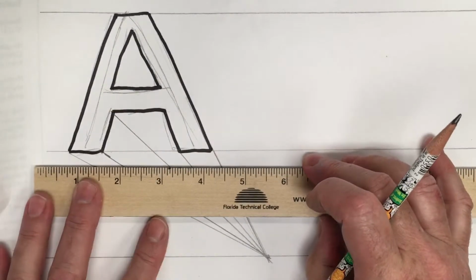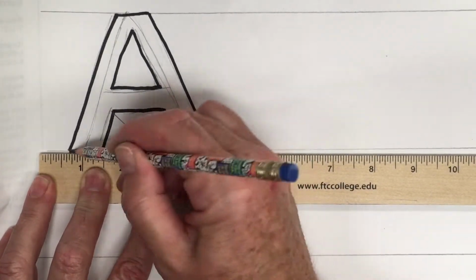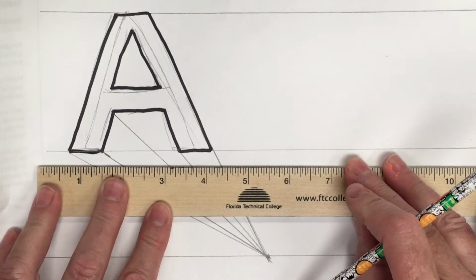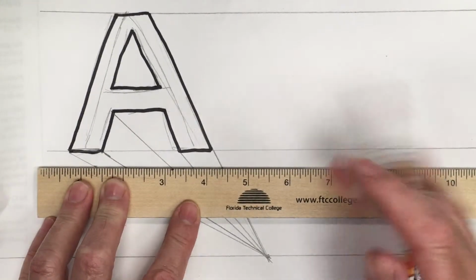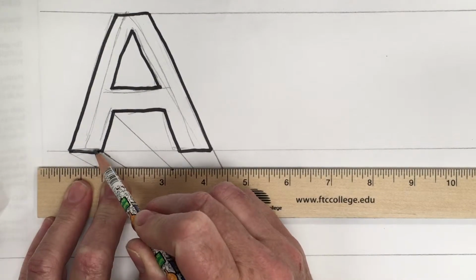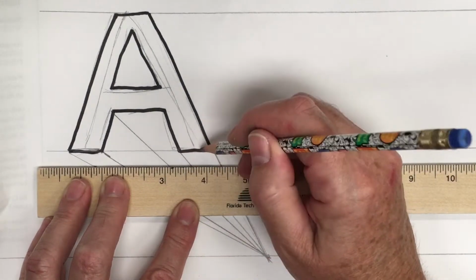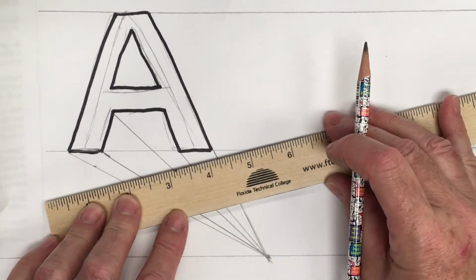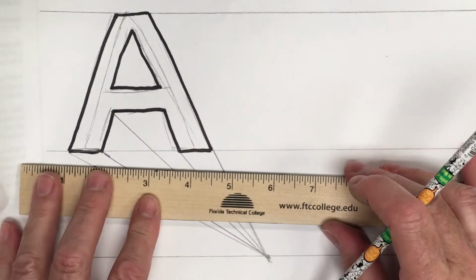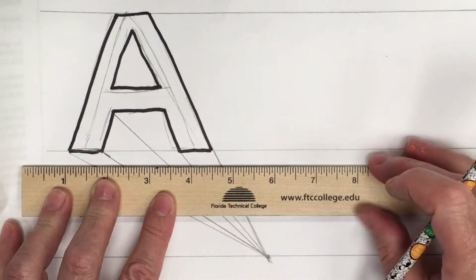Since this line, the bottom of my A, is horizontal, the other side needs to be horizontal as well. So I need to remember that the line I'm making now needs to be parallel with this line. That means it needs to be equal distance, meaning I can't do it crooked. If I trace a crooked line here, it's not going to give me the right perspective. So I need to have it horizontal. So this line's horizontal.